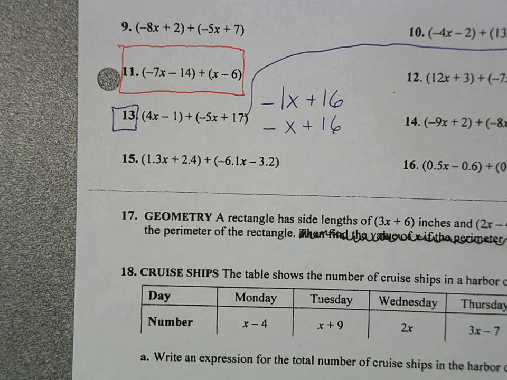Bless you. Check your constant, your number without the variable. Use a T-chart.